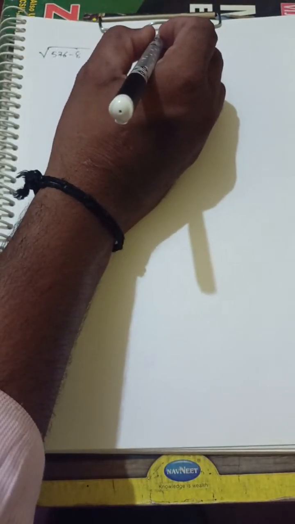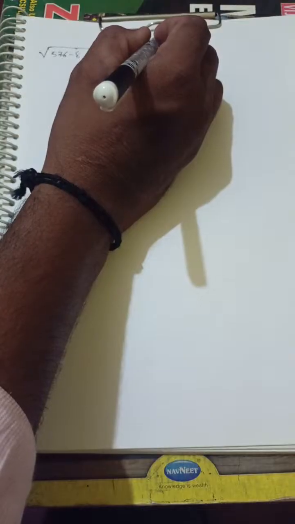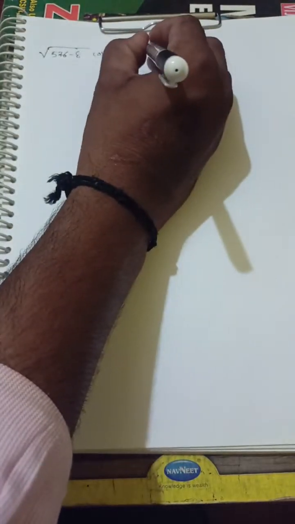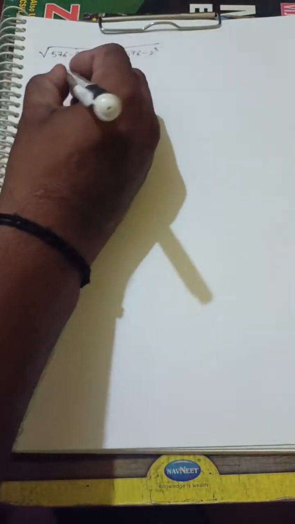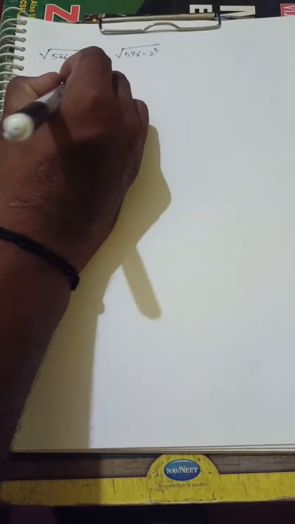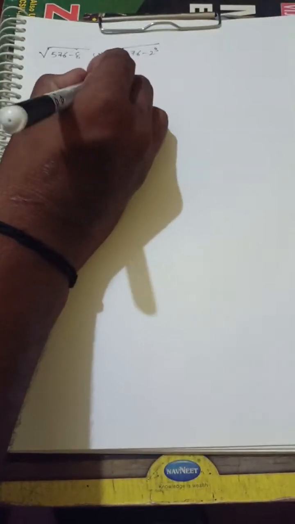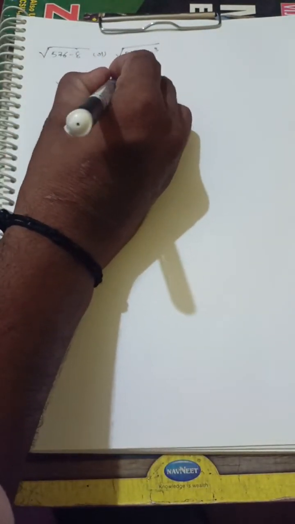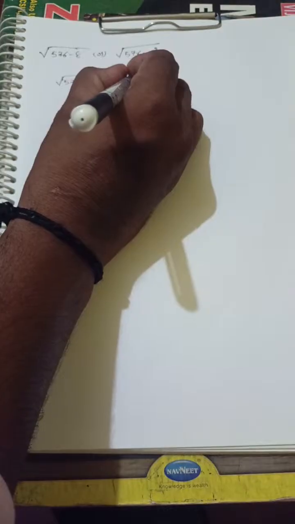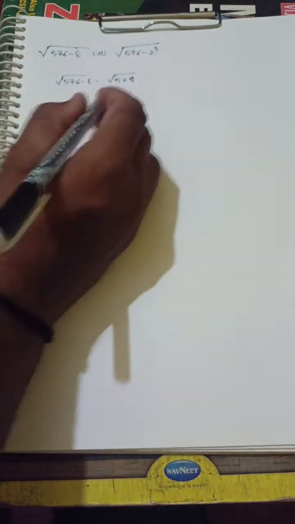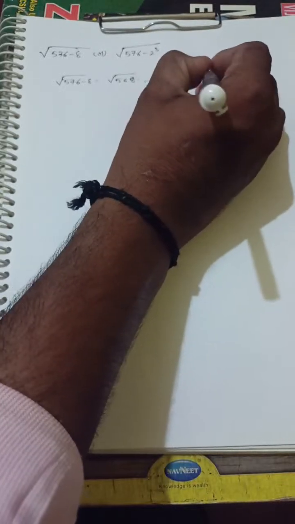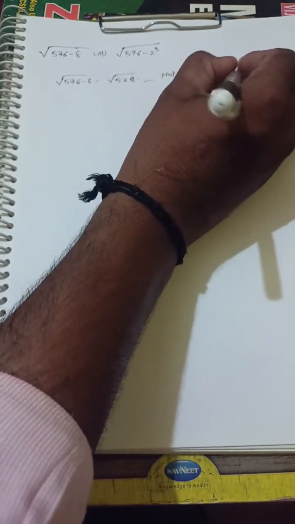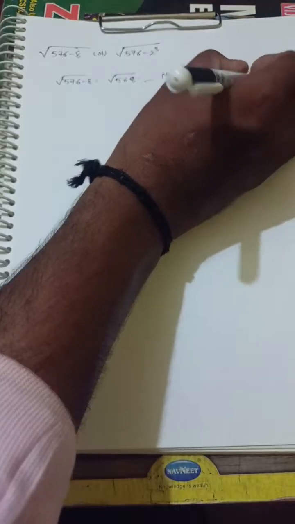What answer are you getting? Root 576 minus 8 gives root 568, which is not a perfect square. We are not getting any perfect square.